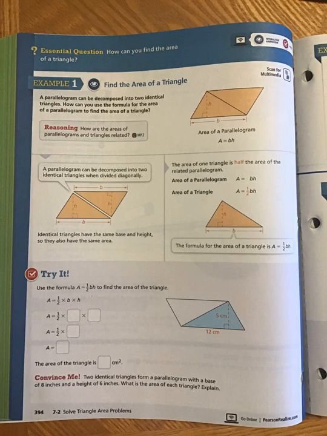Let's look at example 1. A parallelogram can be decomposed into two identical triangles. So this diagonal line right here is splitting that parallelogram into two identical triangles. How can you use the formula for area of a parallelogram to find the area of a triangle?